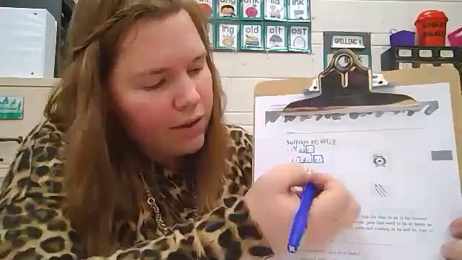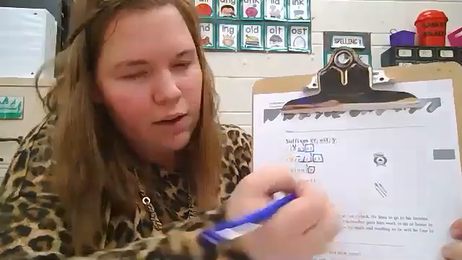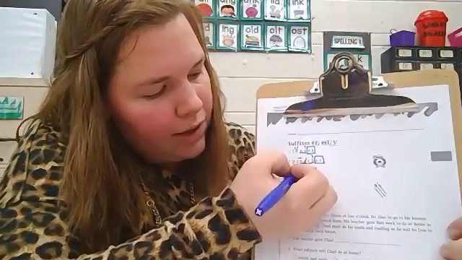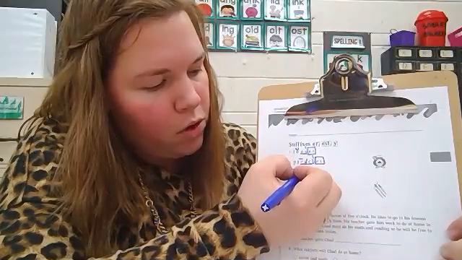Number 3 also has a suffix. Suffix Y. Put a box around it. Go ahead and add your accent mark. We need a K back on the C, and we have diphthong OU. It's going to say ow. This word is cloudy. Cloudy.